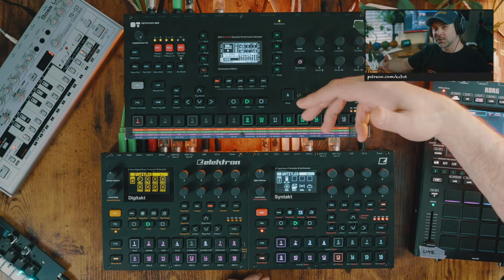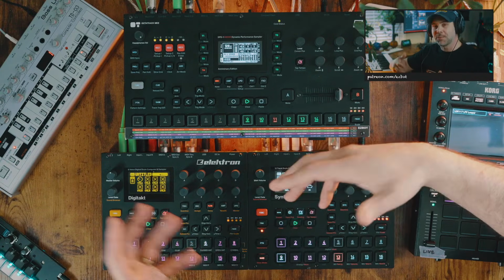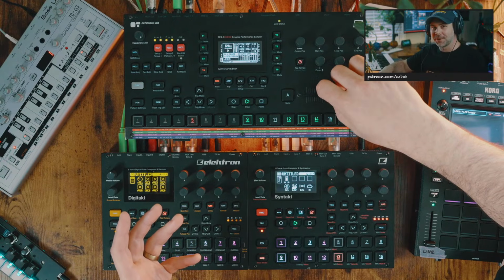There's so much potential for you to improvise your live hardware electronic music.